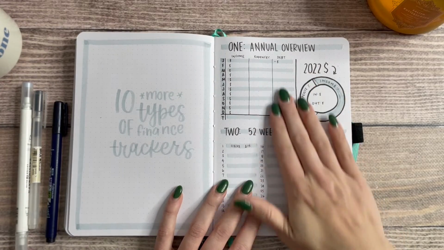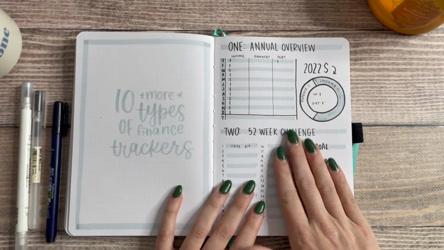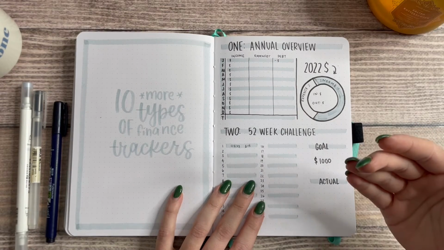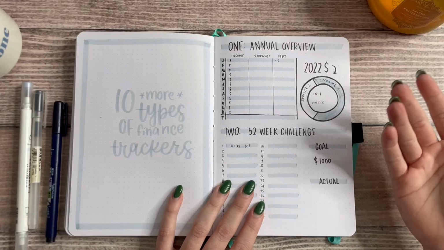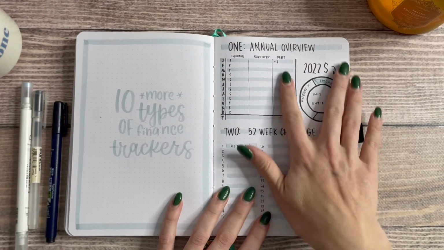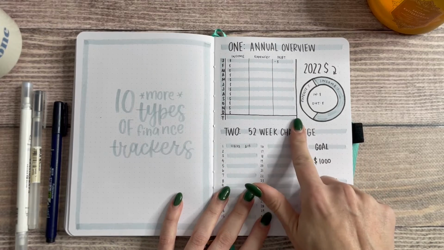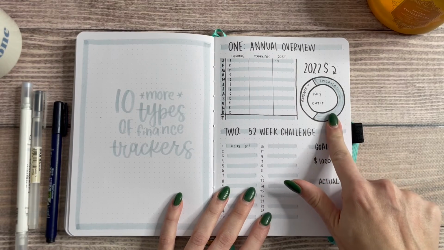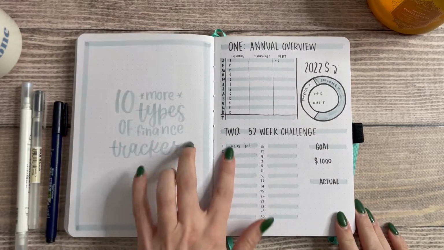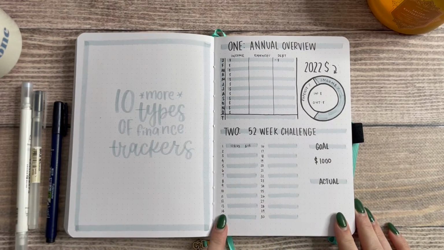But you can have a debt column here as well so that you can see how you're chipping away with that. So even if your expenses are more, maybe it's because you're chipping away at your debt. So income, expenses, having a column for debt, a total down here, and then being able to see your money in versus money out. Number 2 is a 52-week challenge.